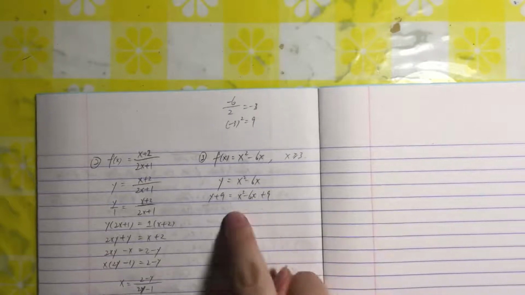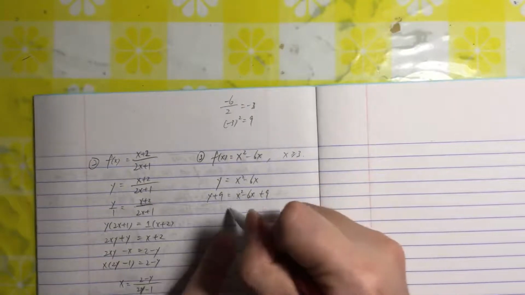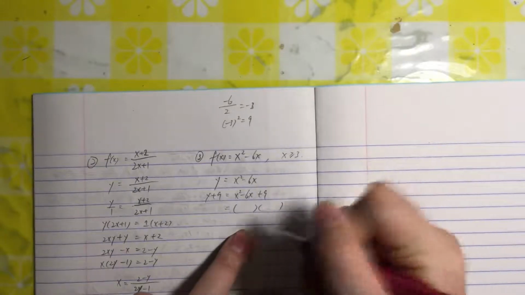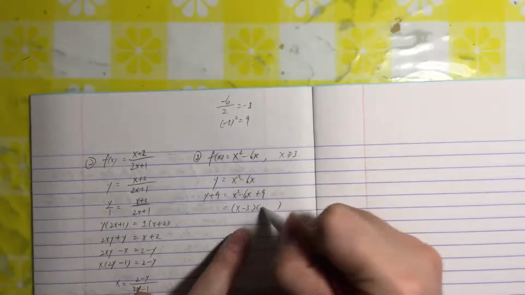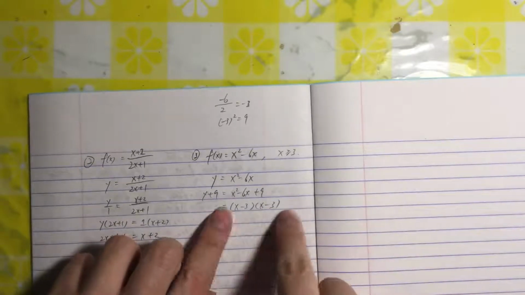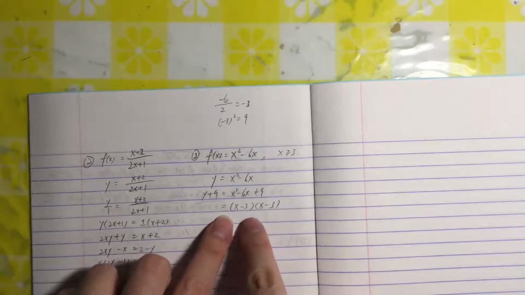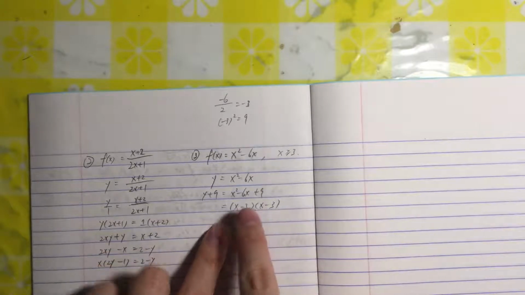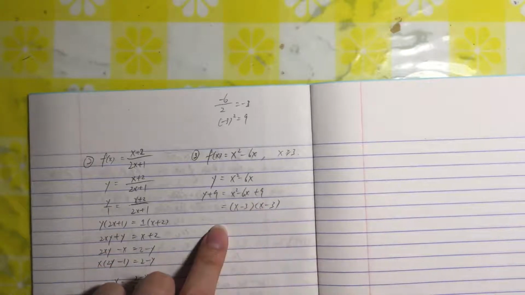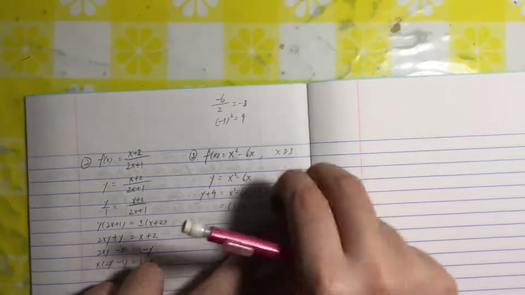Here, the right side is a perfect square. If we factor the right side, we get (x minus 3) times (x minus 3). Find two numbers that multiply to 9 and add to negative 6. That's x minus 3 times x minus 3, and when we see x minus 3 times itself, we write x minus 3 squared.